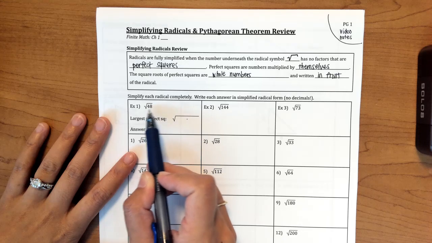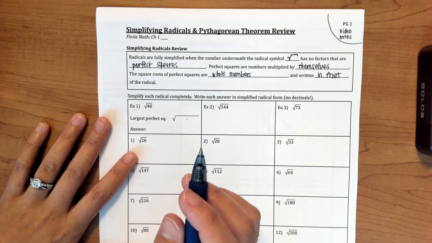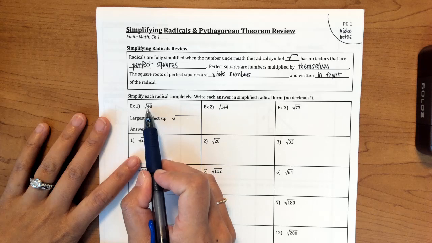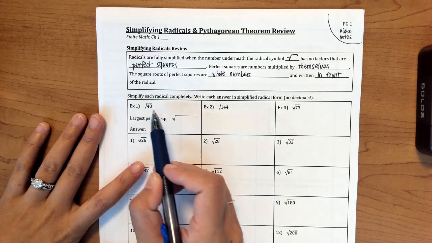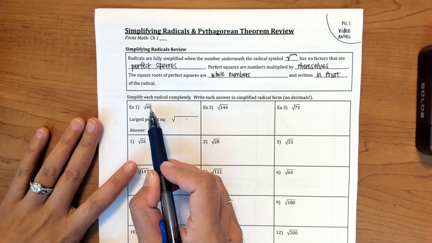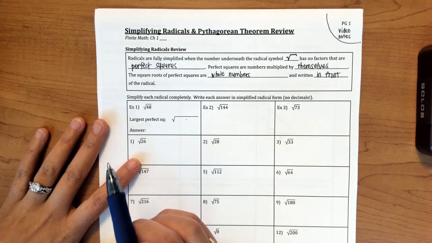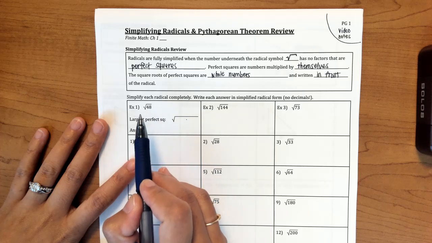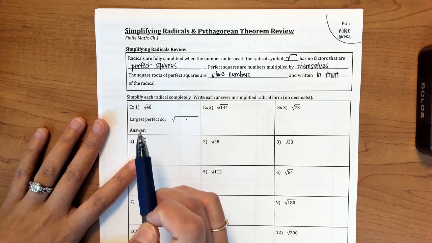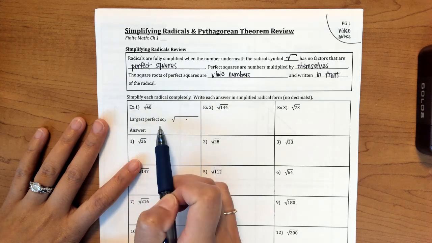Like numbers that multiply to 48, if we take a look, you can do 2 times 24. I actually don't like to think of 2 because 2 is not helpful. It's not a perfect square. 4 is actually helpful. So 4 times 12 is 48, but 4 is still not the best number to think of. We want to take out the largest perfect square possible.